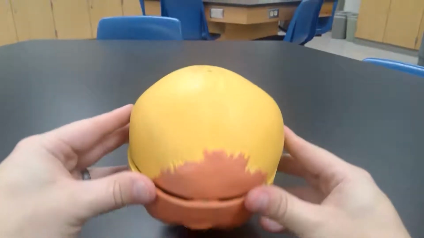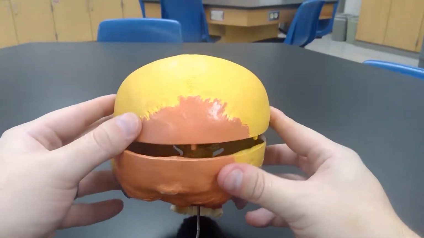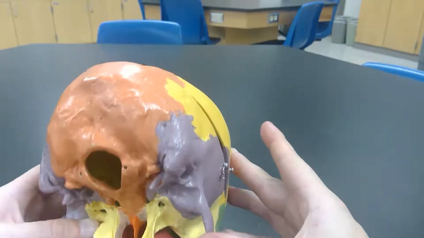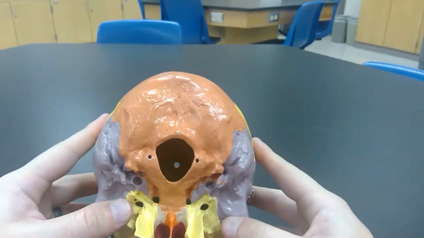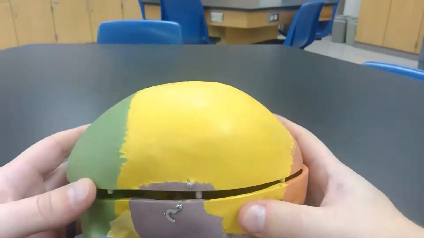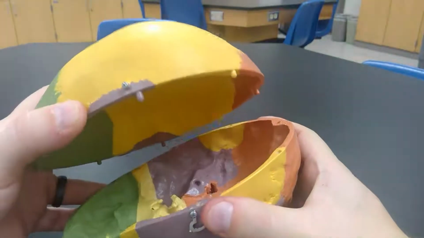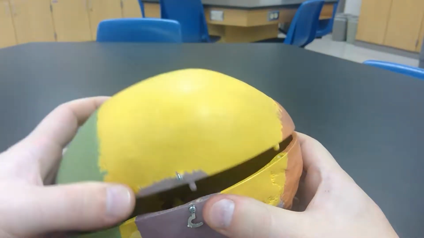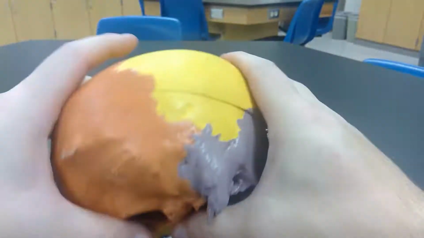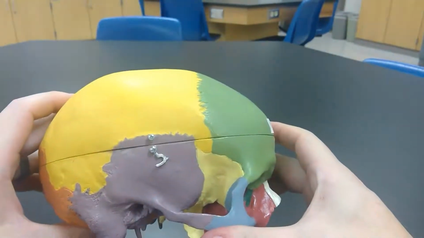You can definitely see it from a posterior view, and maybe on the sides on the inferior view, and definitely on the lateral view. The lateral view is kind of tricky because you have to keep in your mind which side you're looking at when you're talking about the parietal bones.